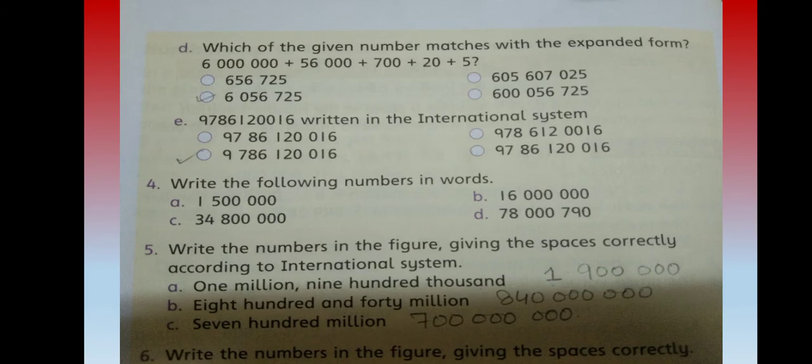Moving on to the D part: which of the given numbers matches the expanded form? The place values of different digits are given. When we add these numbers we get that only the third option is correct and the others are wrong.